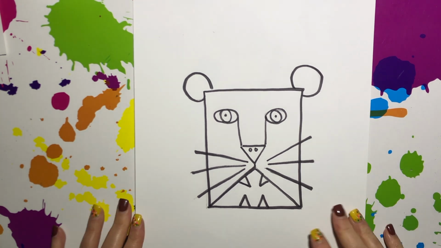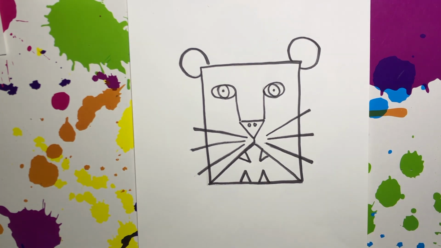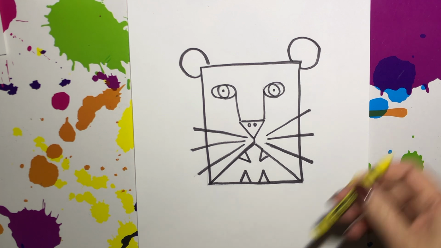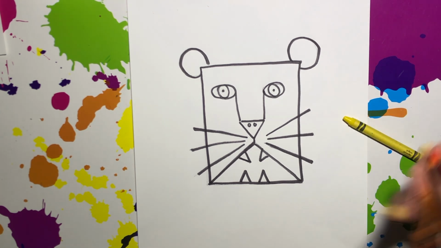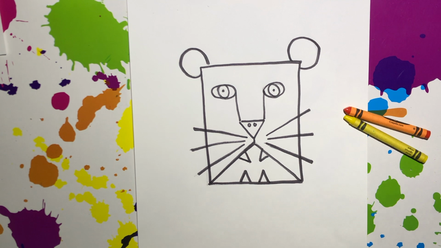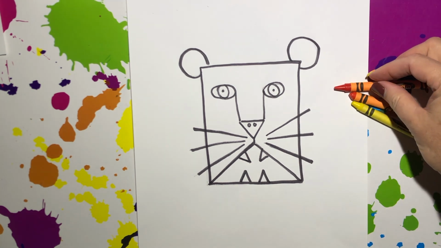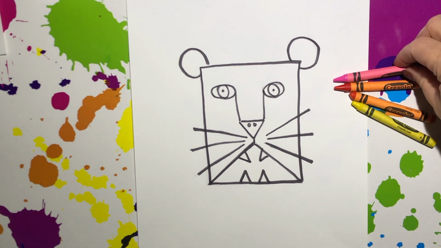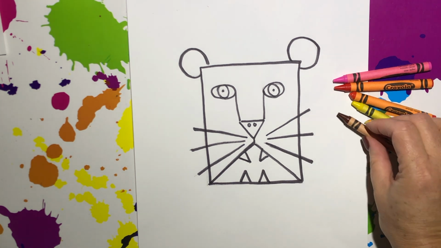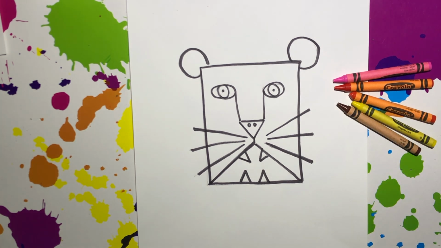Okay, so now let's bring our lion to life with some colors. I am going to be using, for crayons, yellow, an orange, a red orange, a pink, and a brown. Now, I'm going to use the crayons for the face. If I used the markers and color it all in, it probably would use all my yellow marker. But if you prefer to use your markers, you can. Or if you're painting, you can go ahead and paint those parts.